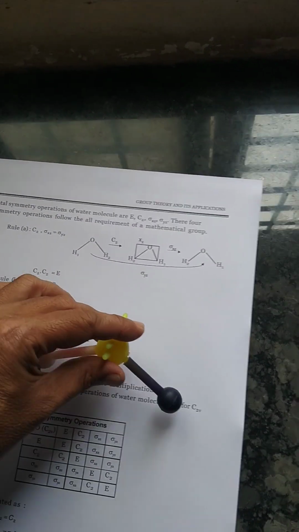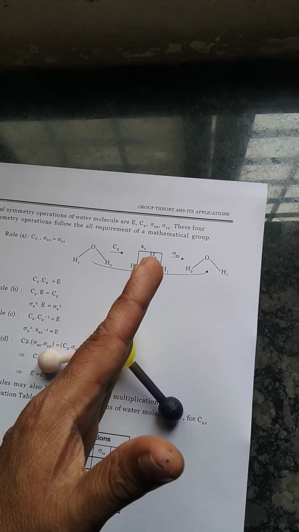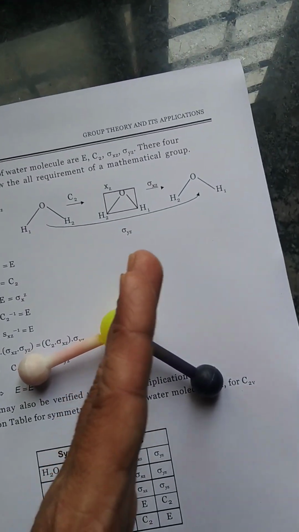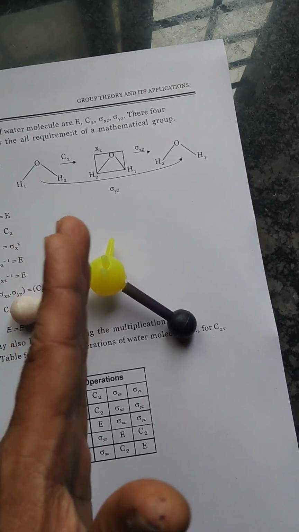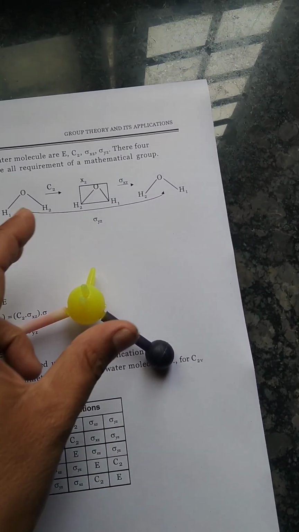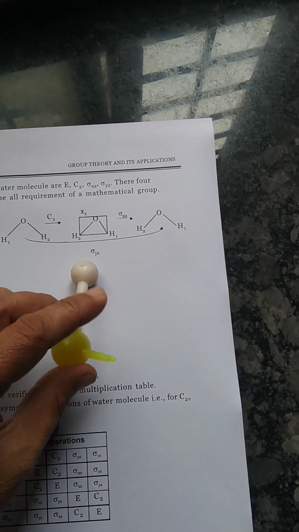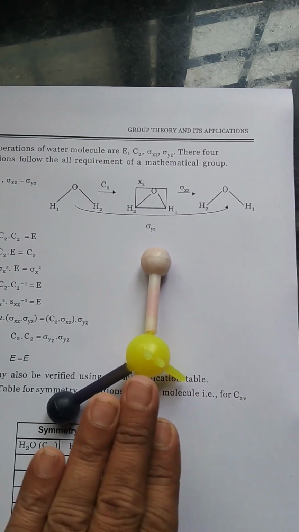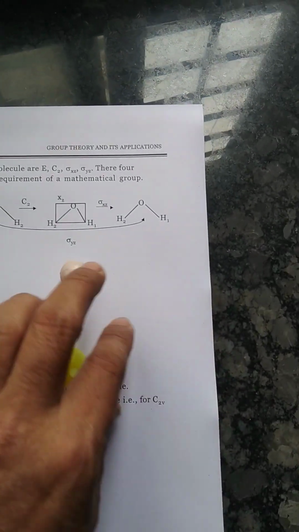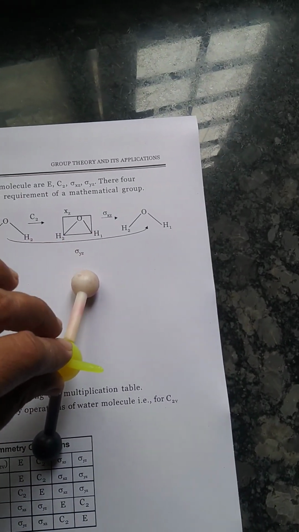Water also has vertical planes of symmetry. One passes through the lone pairs on the oxygen and divides the two hydrogens into equal parts, so water has a vertical plane of symmetry, sigma v. Another vertical plane of symmetry passes through the hydrogens and divides the two lone pairs at two sides, so water has another vertical plane, sigma dash v.